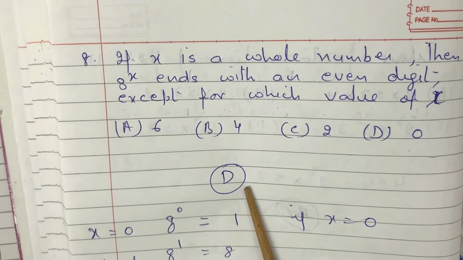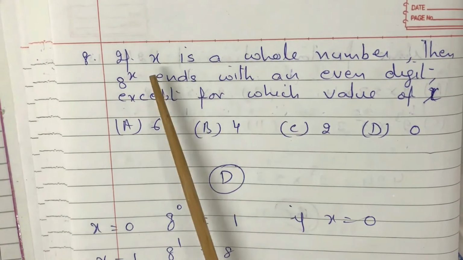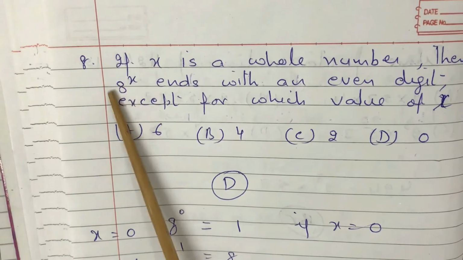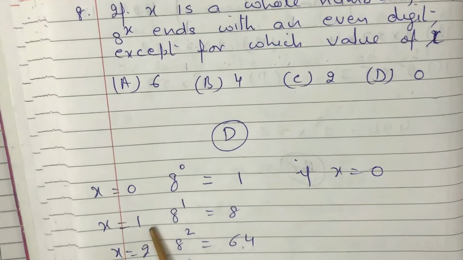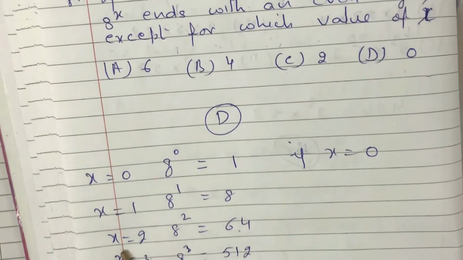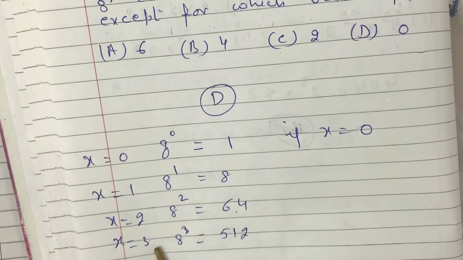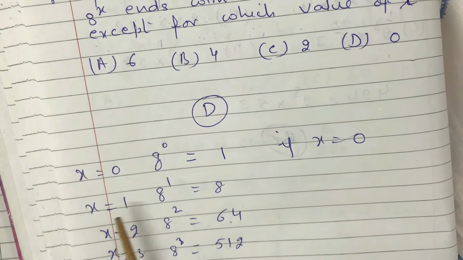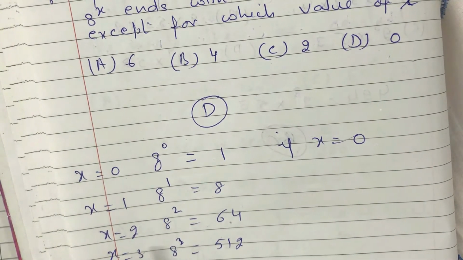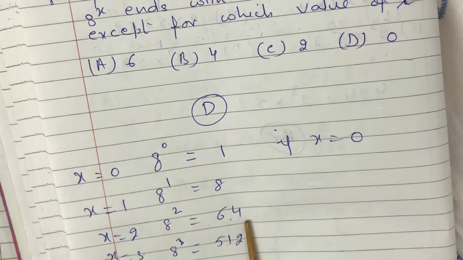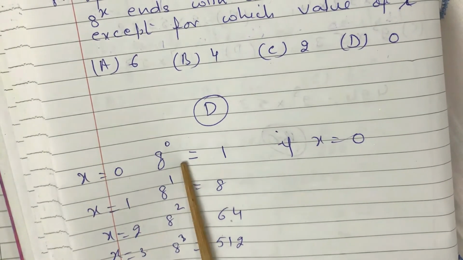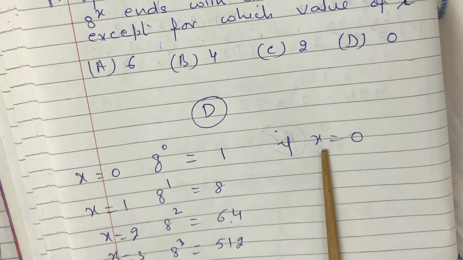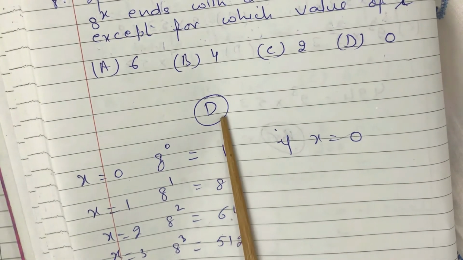Now I am going to explain why. Now x is a whole number. It means x can take the value 0, 1, 2, 3 onward. And when x is 0, then 8 raised to power 0 becomes 1. When x is 1, 8 raised to power 1 is 8. When x is 2, 8 raised to power 2 is 64. When x is 3, 8 raised to power 3 is 512. So we have seen when we take the value x is equal to 1, 2, 3, 8 raised to power x ends with an even digit. But when x is equal to 0, this ends with the odd digit. So what is the answer? Answer is x is equal to 0. So D is the option.